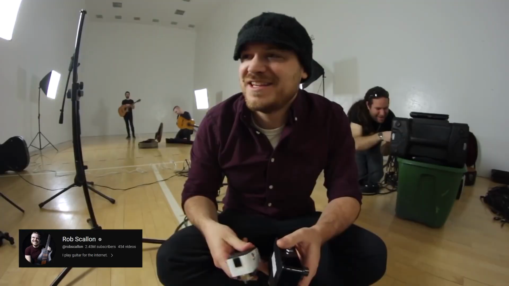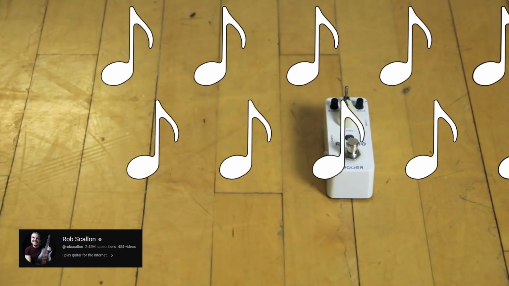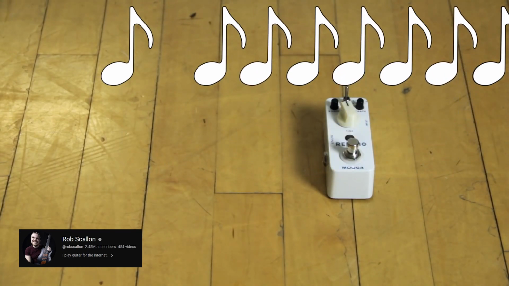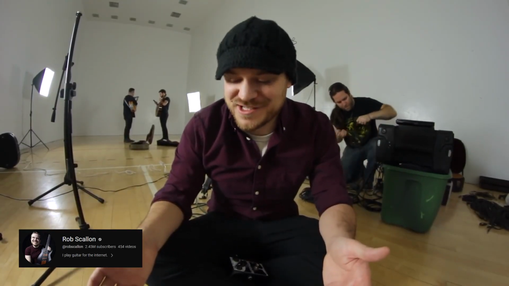It's an effect? The effect here doing most of the work is the delay, where the delay comes a dotted eighth note after the initial one that you played. And that really fills out the gaps and makes you sound like you're a much better guitar player.